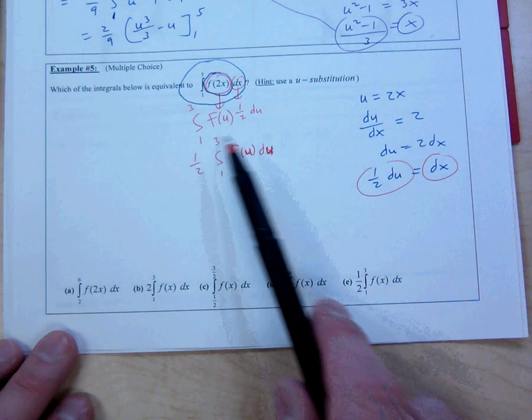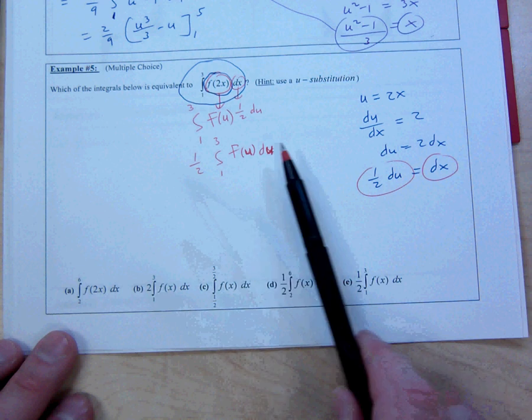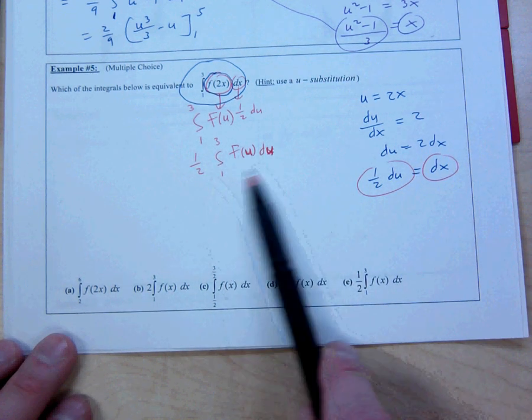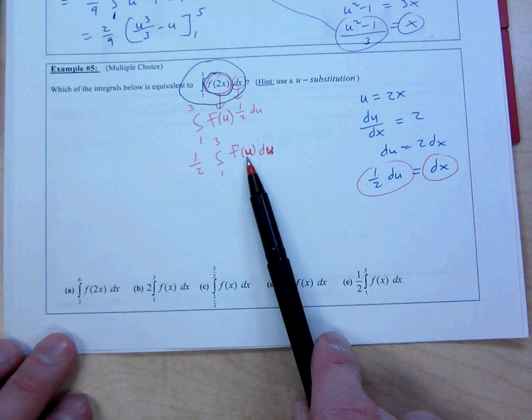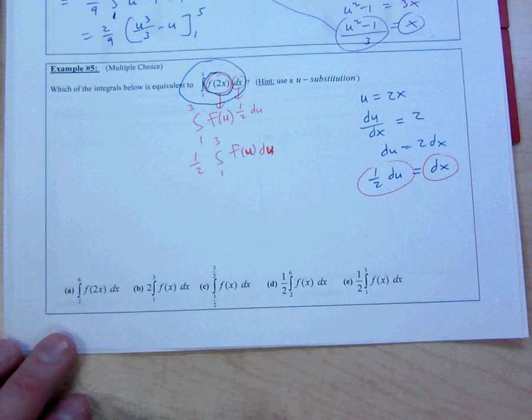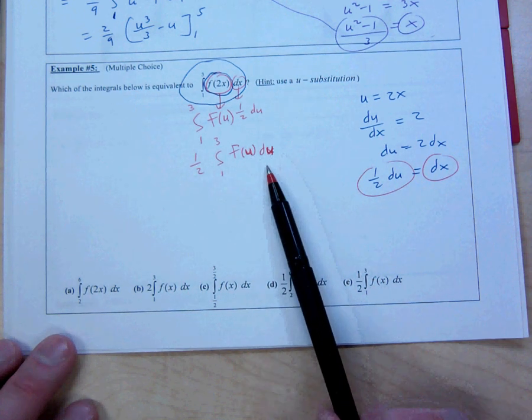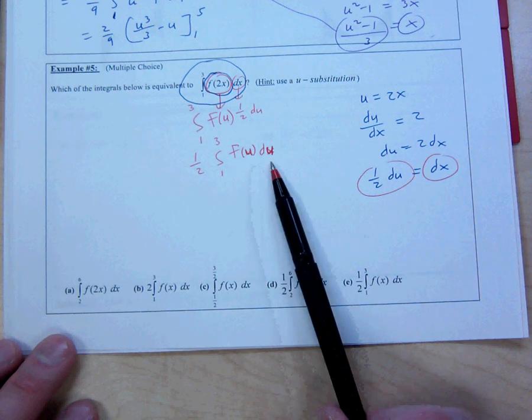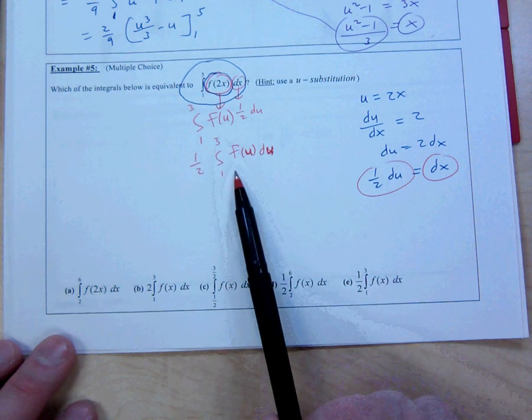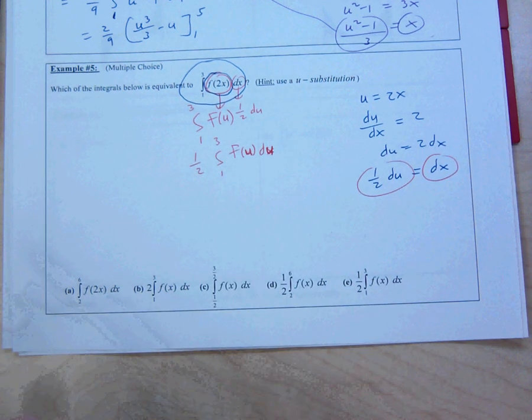So you don't want to put u back in. The bottom line is, for example, if you're punching this into your calculator and you use x instead of u, would the calculator give you the same answer either way? Yeah. So at this point, oh, let me take that back. If you're going to leave u in here and punch it in your calculator, then you're going to have to do what to the limits? Change the limits. Okay, so let's do that.